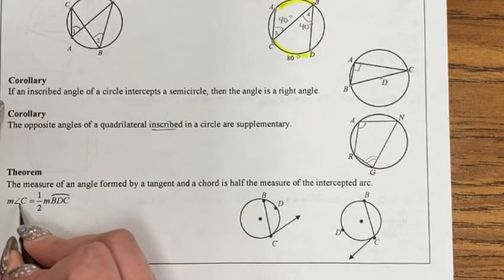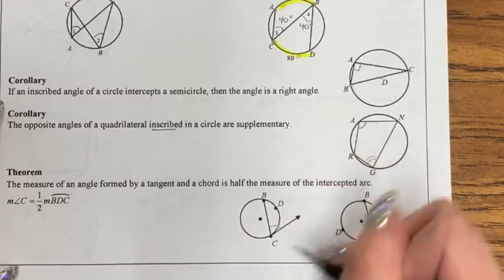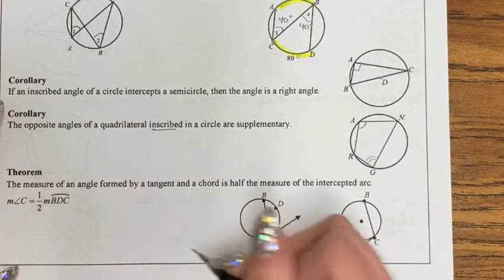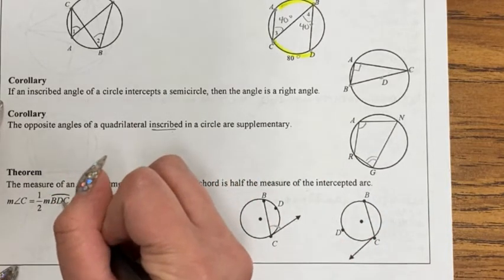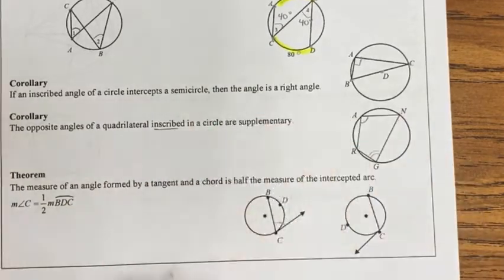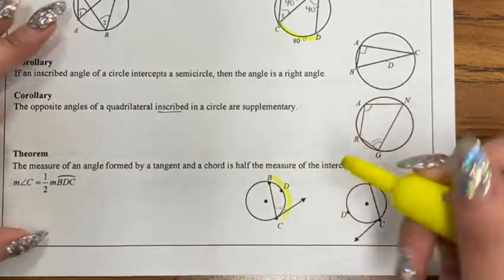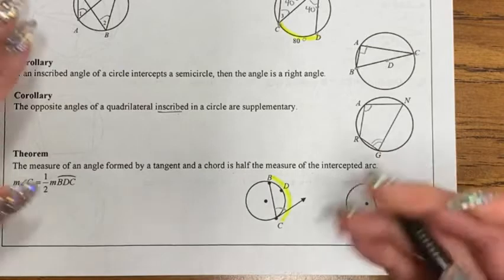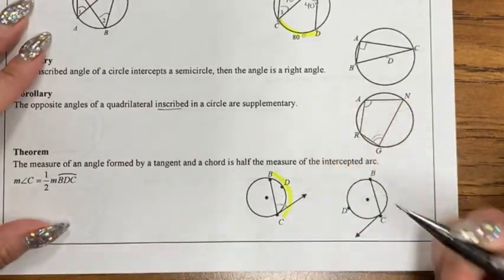Meaning that you have here the angle C, what's the angle C? It's this one in this case. You know that the angle C is going to be half of the measure of the arc BDC, okay? So BDC is going to be all this arc. I'm just going to do it outside so you truly understand the notation, okay? So the arc outside. So you know that this arc, so it's going to be half that arc.